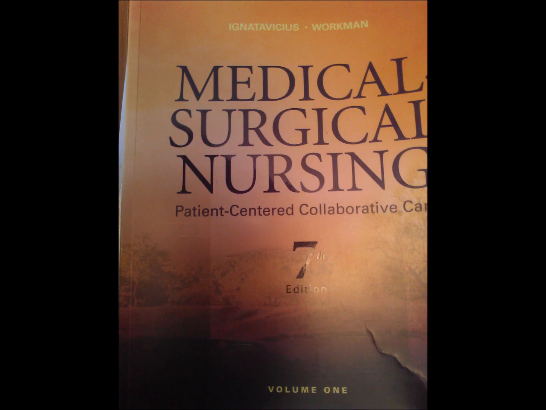And so that's one that you can use a lot. Okay. Risk for injury because of the mental status change. Altered comfort. Impaired skin integrity. Those are just a few.